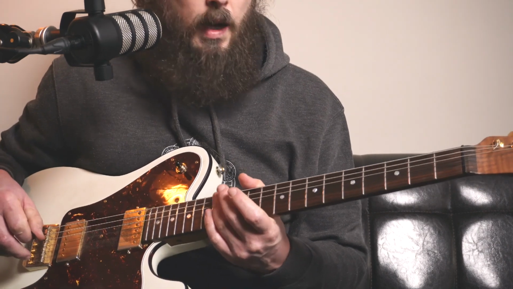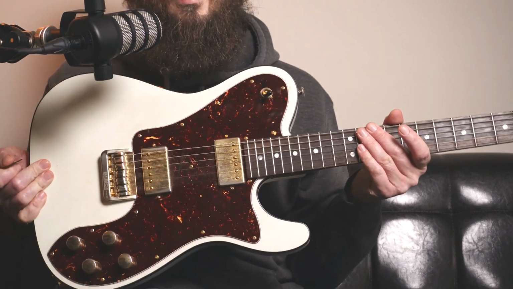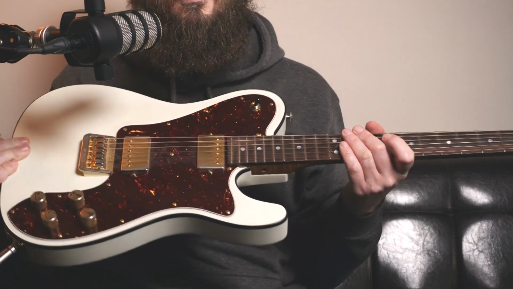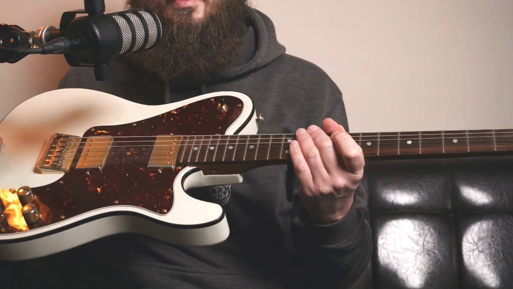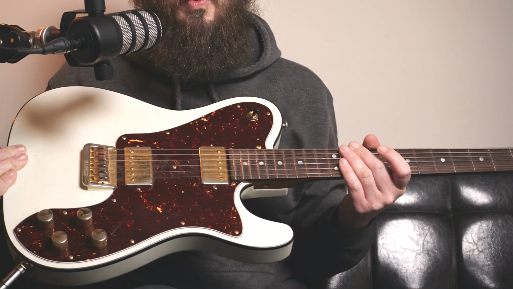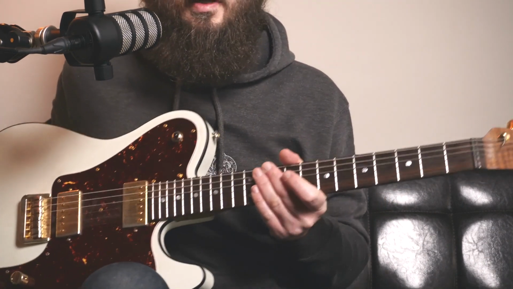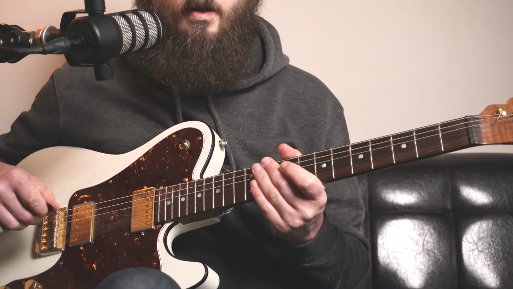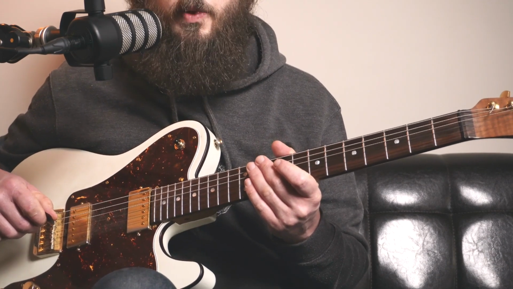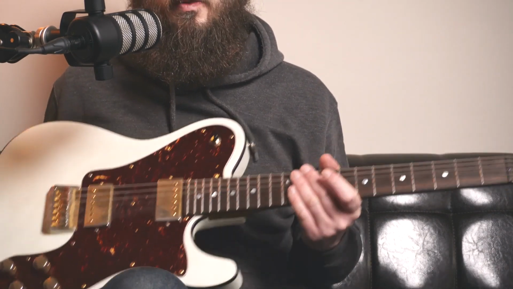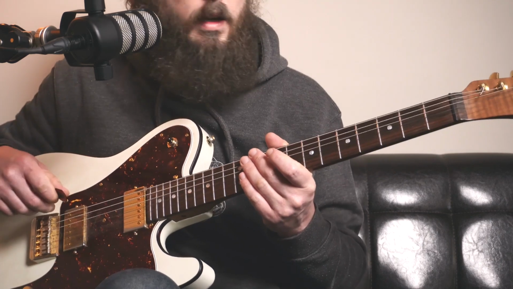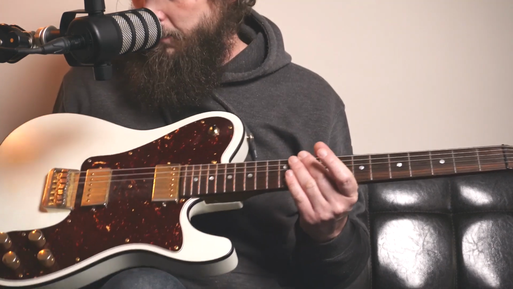For this song, I'm playing my Telly Bucker, a guitar that I built to sound more or less like a Les Paul, because while I do like Les Pauls, I prefer the body style and the feel of playing a Telecaster over any other guitar, really.